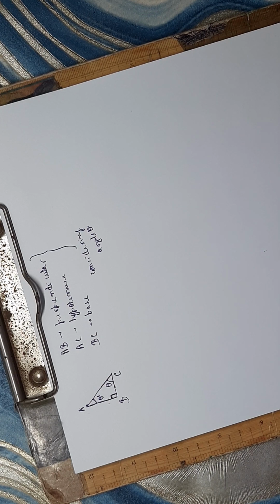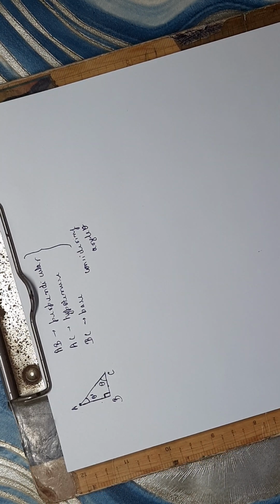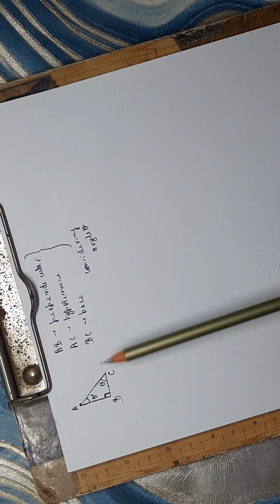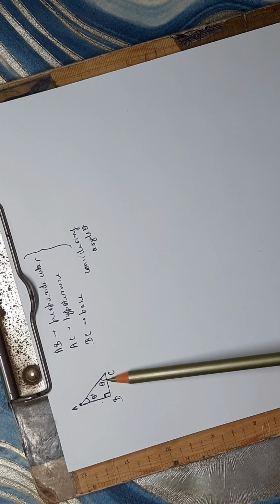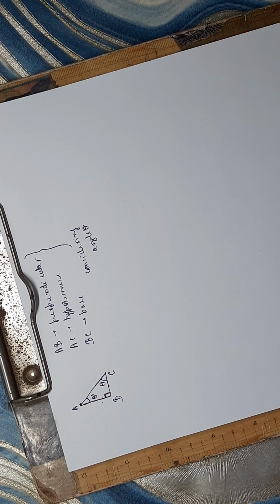Perpendicular always refers to the side that is opposite to the respective angle. So if our angle is theta here, which side is opposite to this angle? Side AB. So that will be our perpendicular here. If I consider the angle as theta dash, then which one will be our perpendicular?